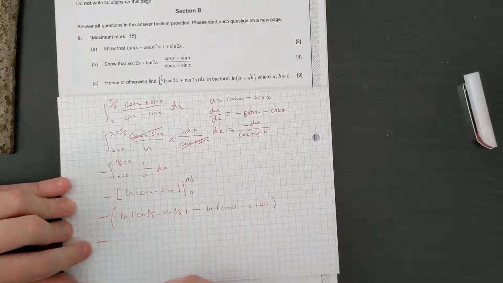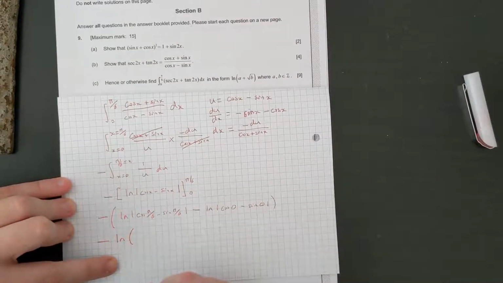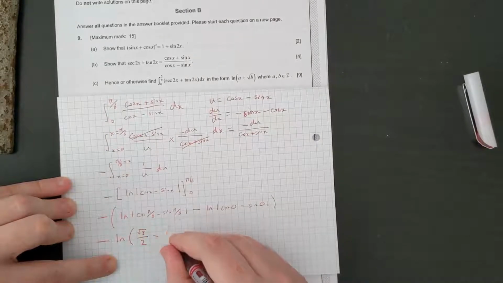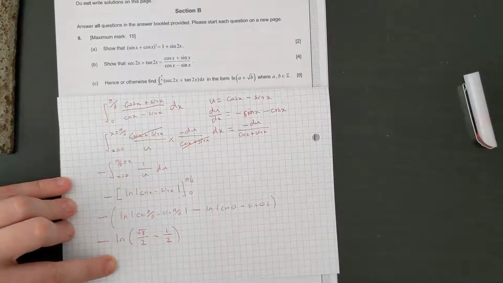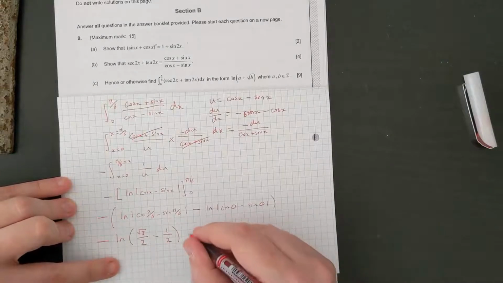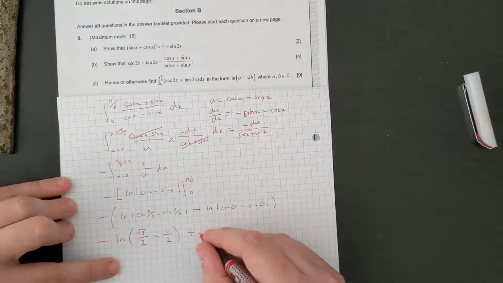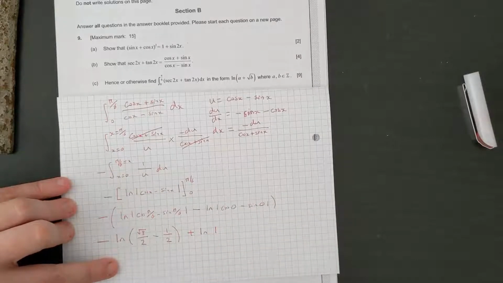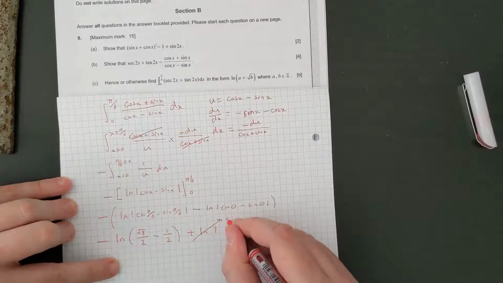So I have minus, and then ln, and I know that cos π/6 is root 3 over 2, and sin π/6 is a half, π/6 being just 30 degrees, and then I have minus, and minus plus ln(cos 0 is 1, sin 0 is 0), so ln 1. And I know that ln 1 is just equal to 0.